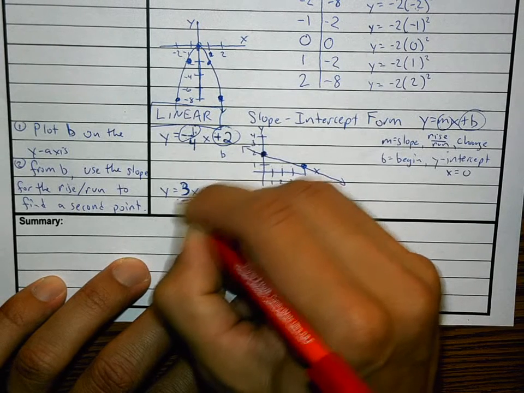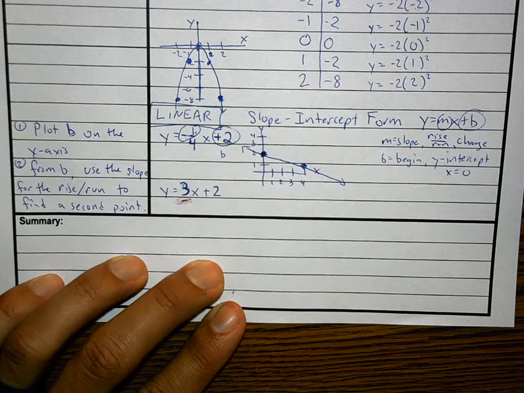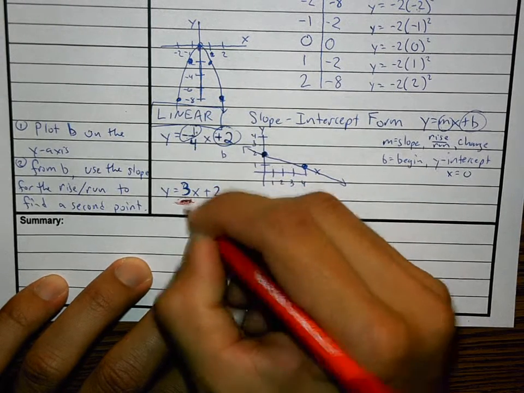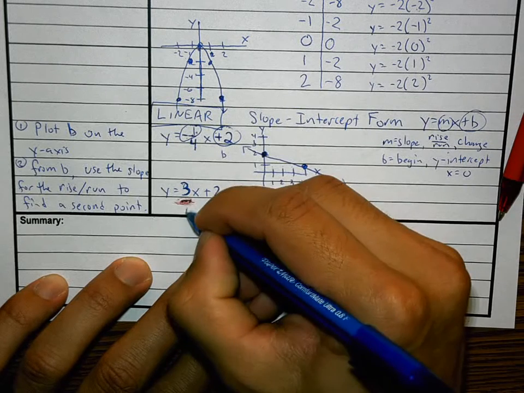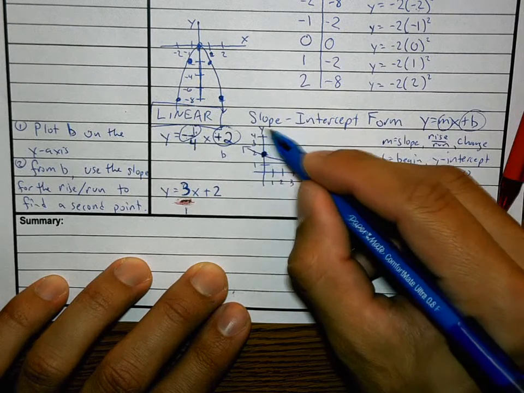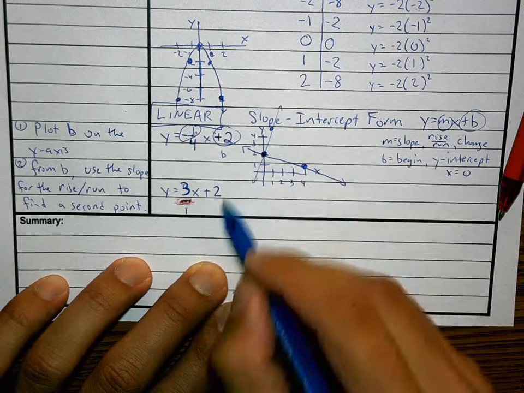I do not have red. Look at that. It's not working. I used so much red ink on my last test, I ran out. Over 1. I'll use blue. Rise of 3. 1, 2, 3. Over 1. It has to be over 1 for you to have that particular graph.